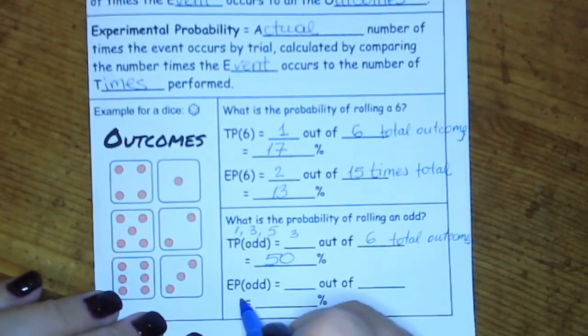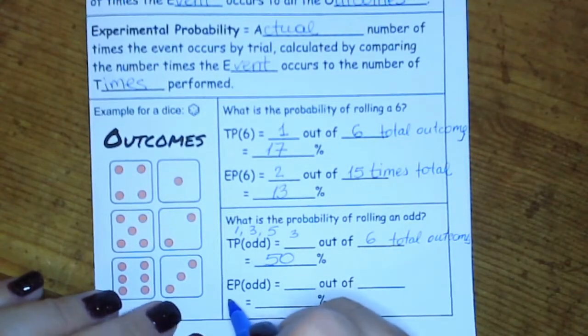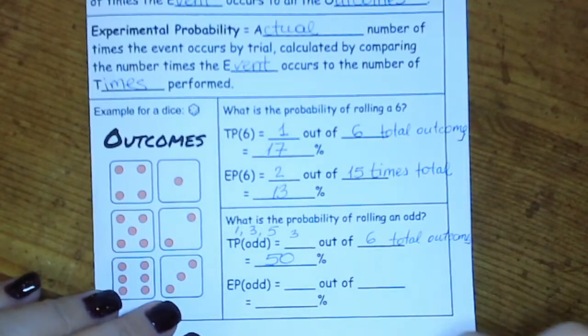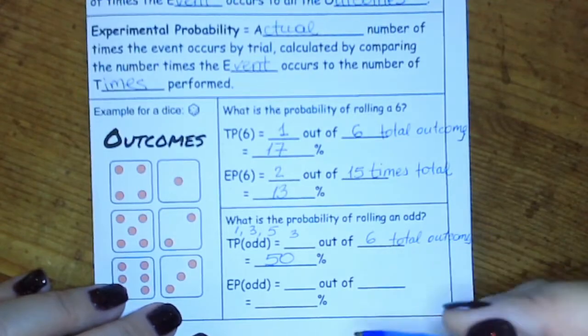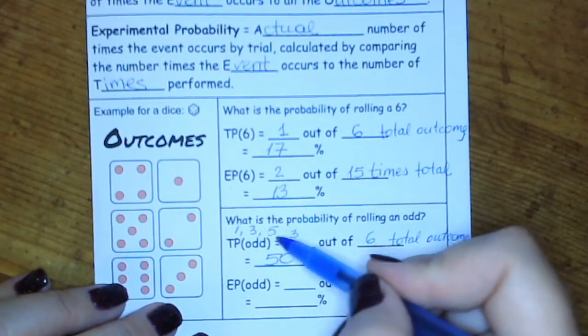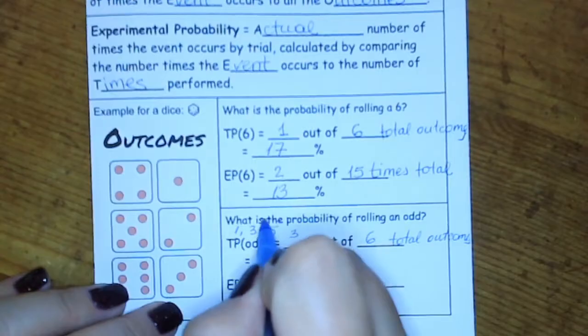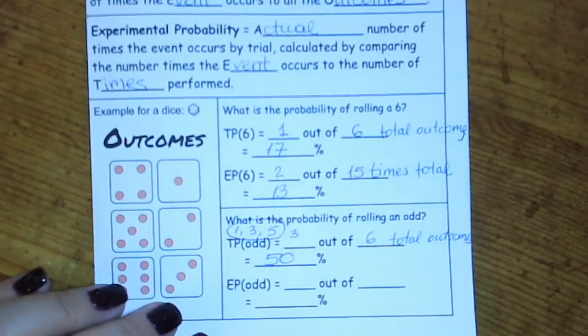Now, experimental probability depends on the experiment that we are going to do. So let's say I'm going to say in the classroom, everybody roll the dice 20 times and see how many 1s, 3s, and 5s you would get, or how many evens you would get, or how many times you will get a certain number.